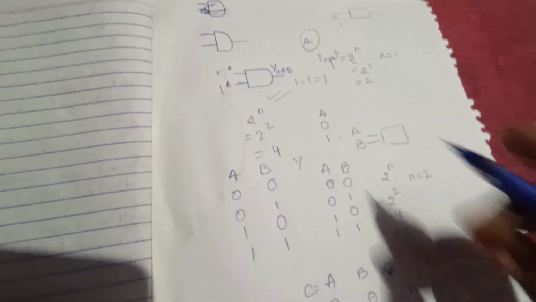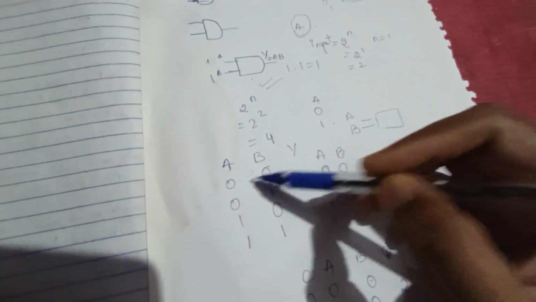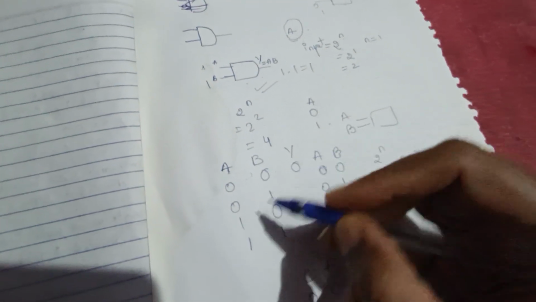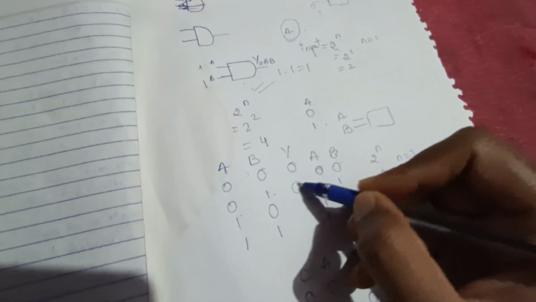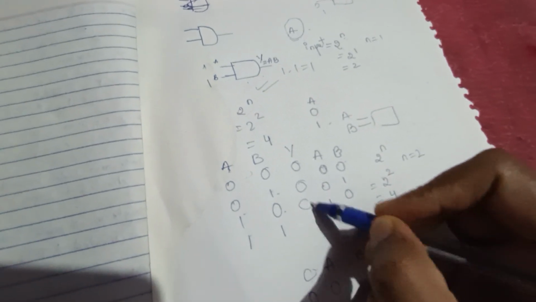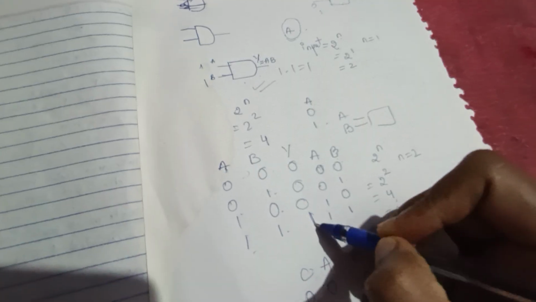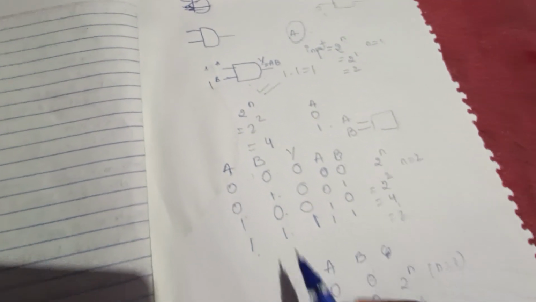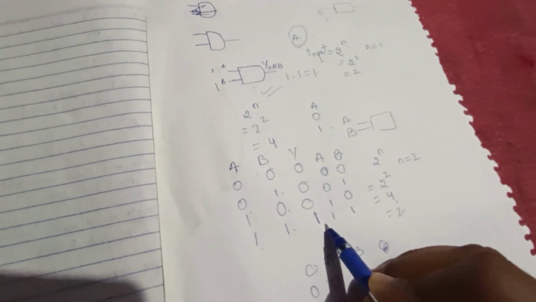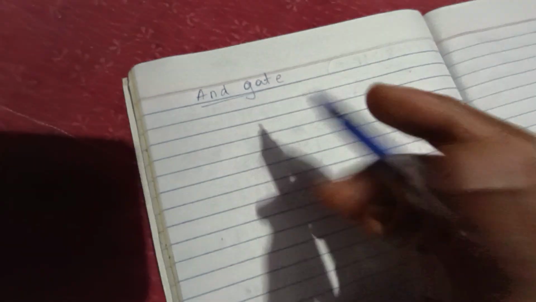Now we can tell what the output is. Here 0 into 0 is 0. 0 into 1 is 0. 1 into 0 is 0. 1 into 1 is 1. So for only one input combination is the output high. Now we are going to write it in terms of max terms and min terms for the AND gate.